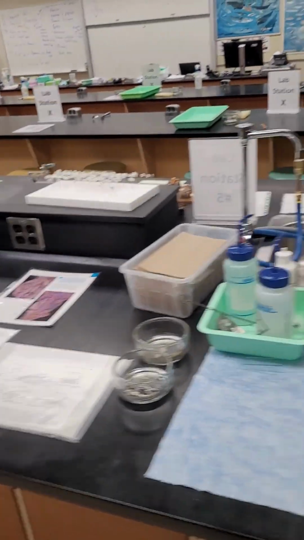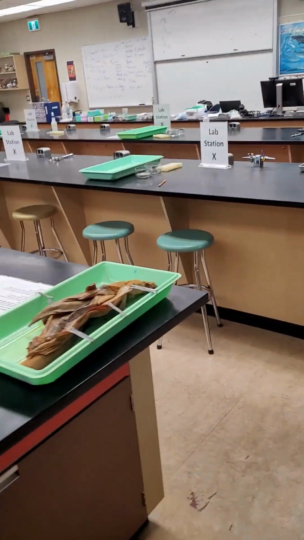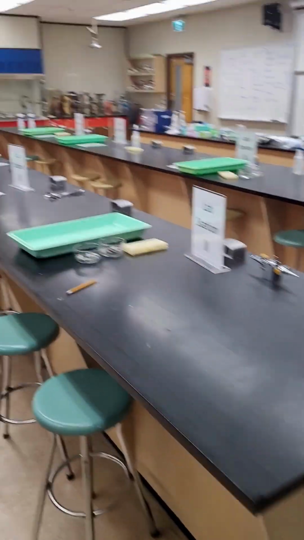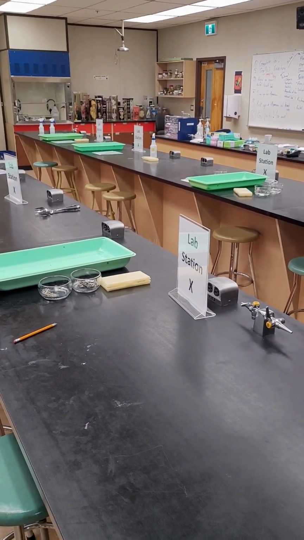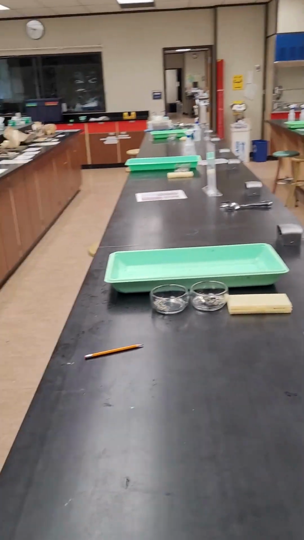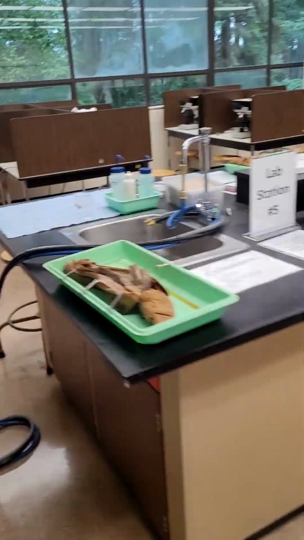Okay, so we'll move on round now. And we're going to think about this fresh dissection station. Look at the two videos on external and internal anatomy for the dogfish over here.